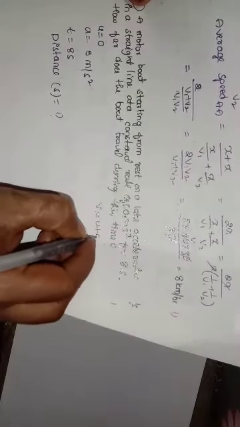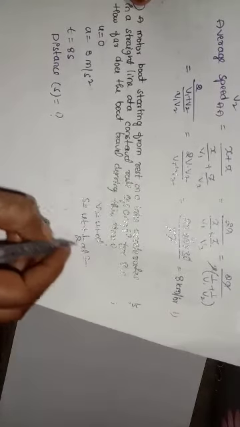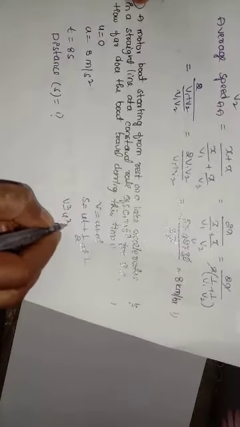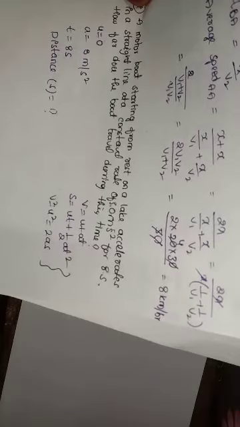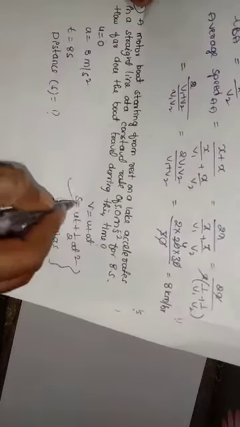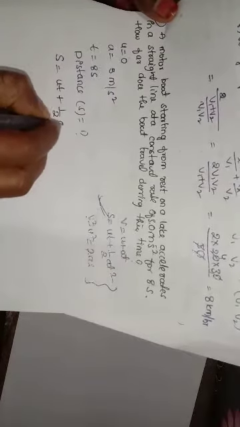What are the three formulas? v is equal to u plus at. We have these formulas, right? s is equal to ut plus half at square, and v square minus u square is equal to 2as. While selecting the equation, I already said observe the parameters, what he has given and what we have to find. Here we have to find distance, so the formulas including distance are the last two formulas. In the last two formulas, he has not given v, right? Final velocity is not given, so we have to use the second one. So s is equal to ut plus half at square.